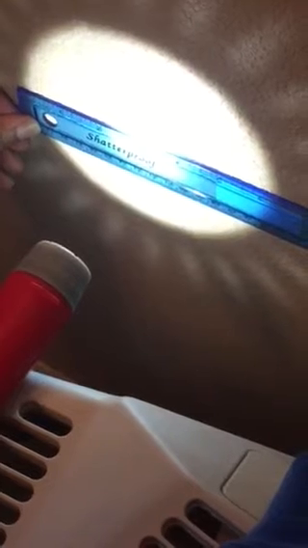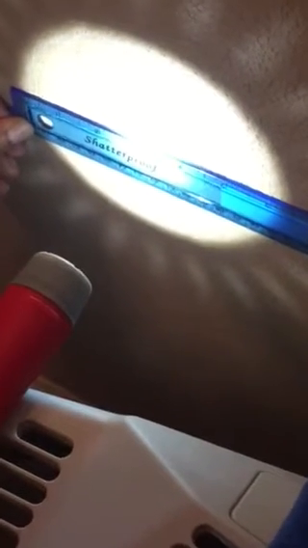I'm going to keep going to 3 inches. And I notice that now the diameter of this light beam is about 6 1/4 inches.